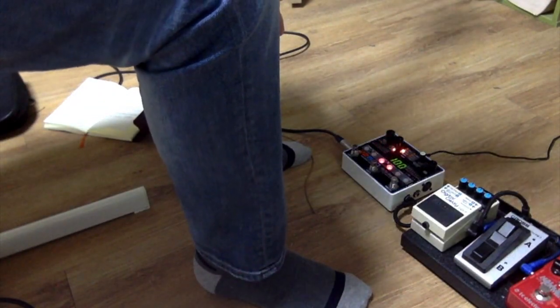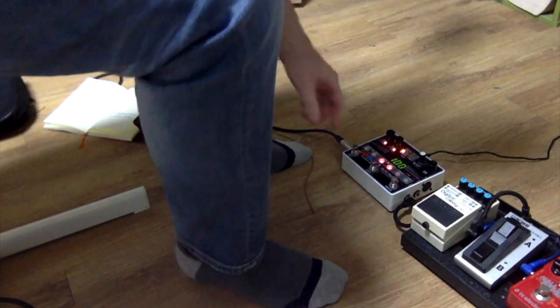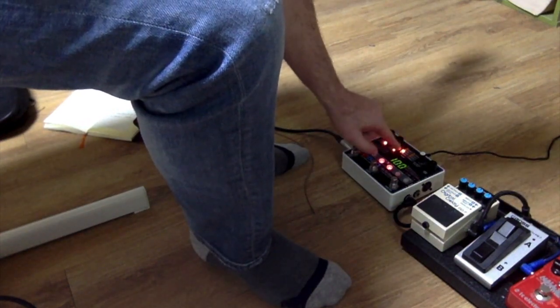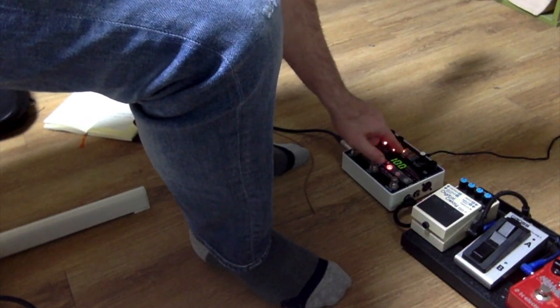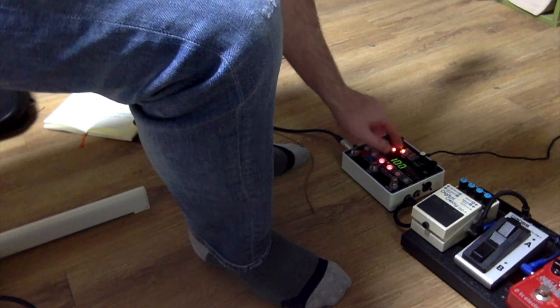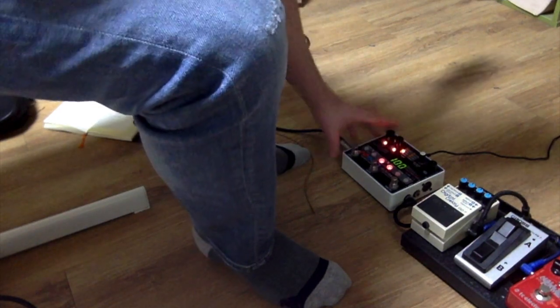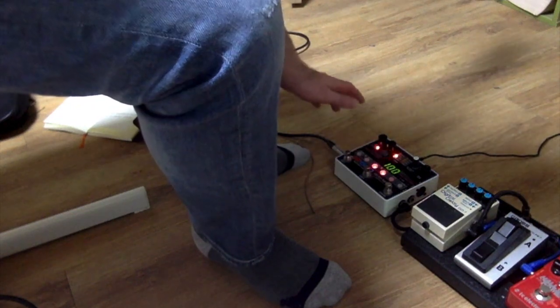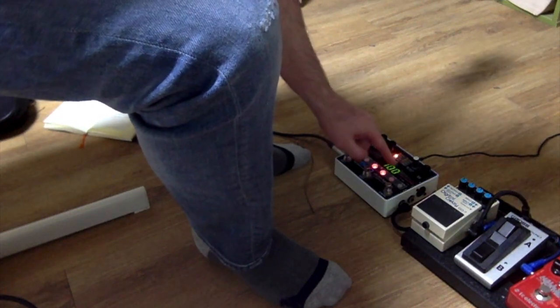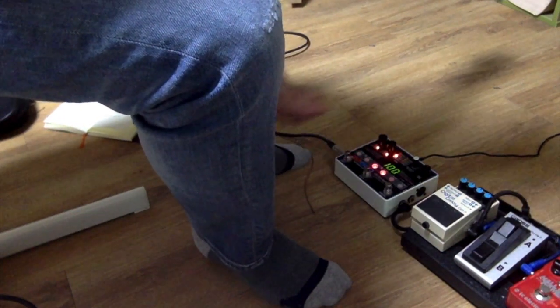Okay, so next I'll go over the overdub function. So now we are, that's the third one down here where it's lit up. Probably can't see it. Anyways, it just says overdub. And in this screen here, it shows 100.